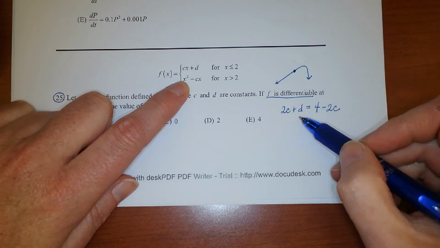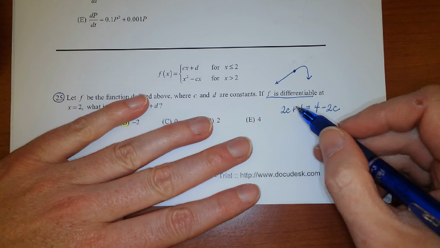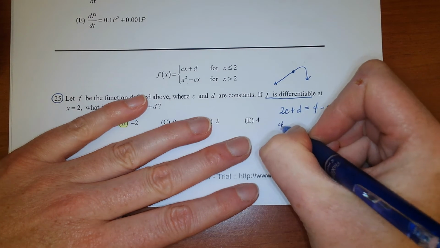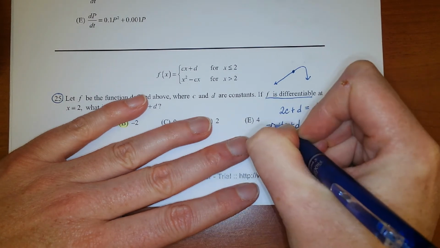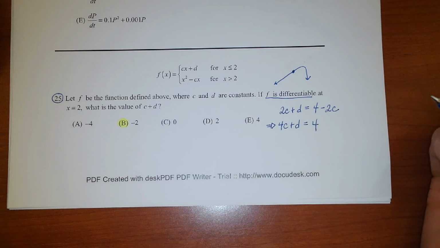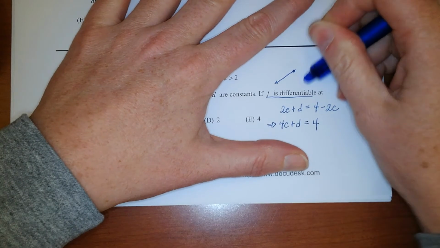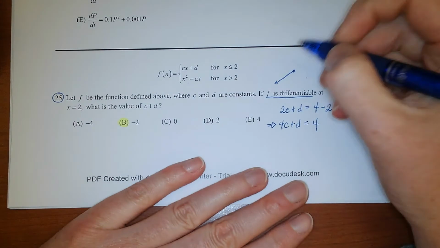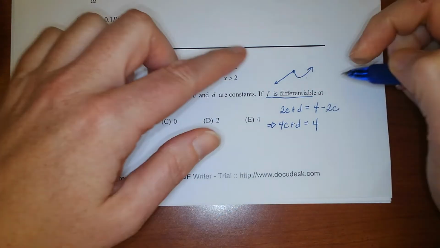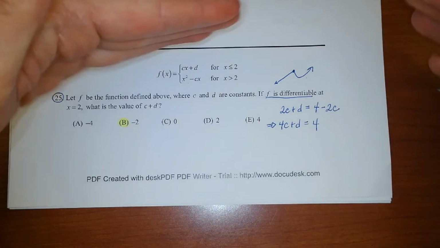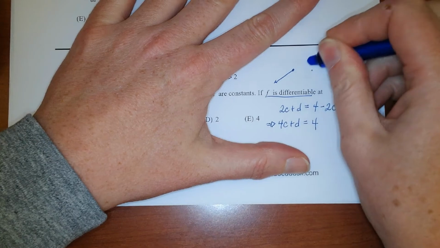And so the thing is that even though I can simplify this a bit, like I'd add the 2c over, I'd get maybe this. I still have 2 unknowns. But that's okay, because just because the 2 graphs connect doesn't mean that they don't create like a corner or a cusp situation, in which case your derivative would be different coming at it from the left and right side. And so you need your double-sided derivative to be the same.